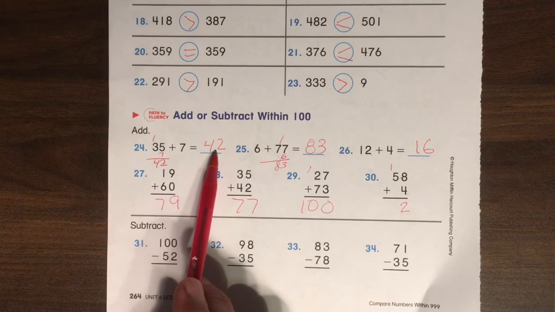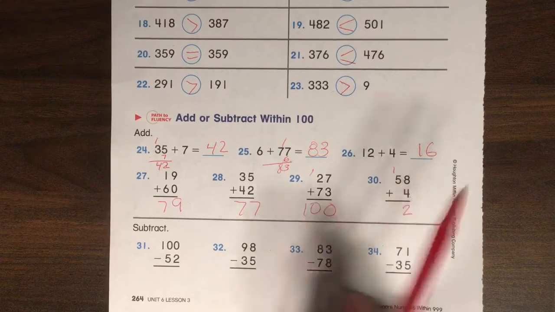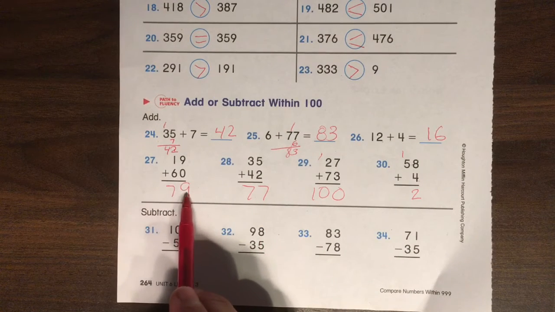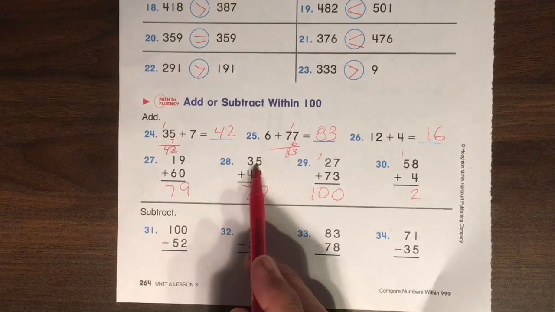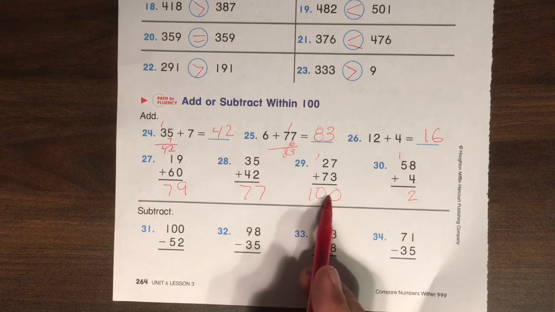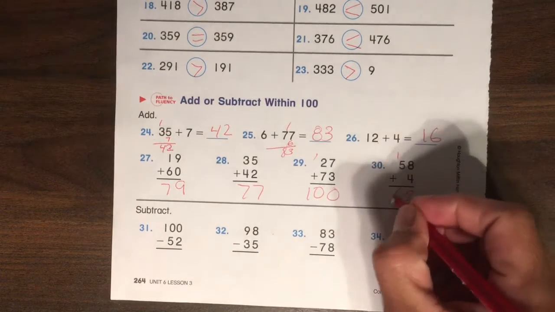24, the answer is 42. 25, 83. 26, 16. 27, 79. 28, 77. 29, 100. 30 would be 62.